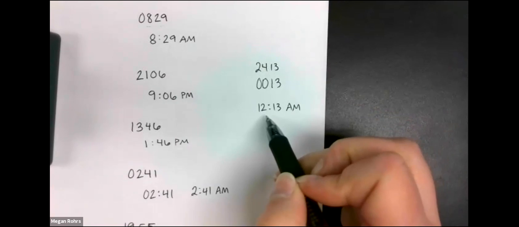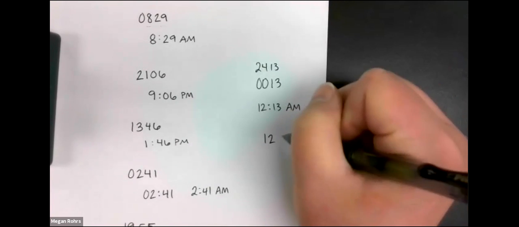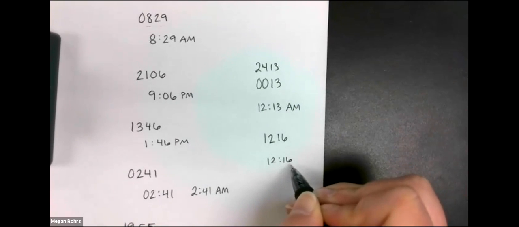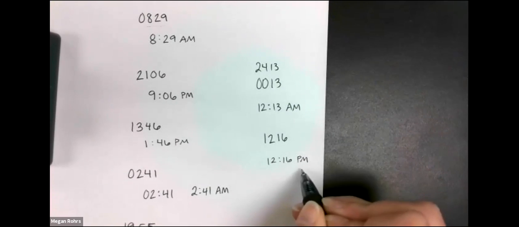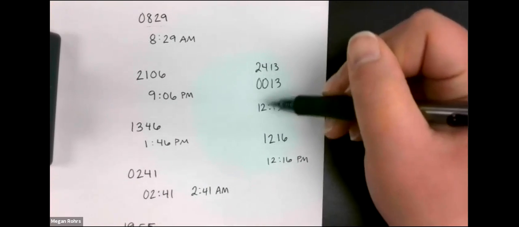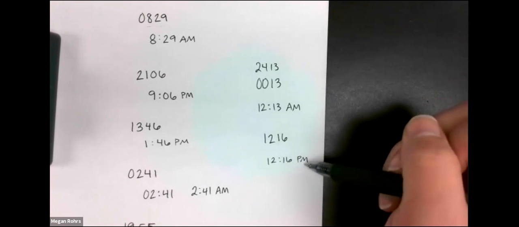Still would be 12 a.m. Anything written as we would see that on a normal clock, so 12:16. When we're looking at 12, that's before 1 p.m. So we're going to keep that the same. So 2400 or 0100 is 12 a.m. Regular 12 is 12 p.m.